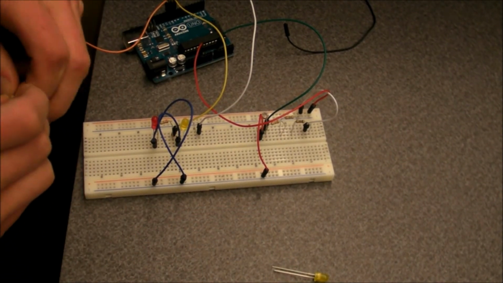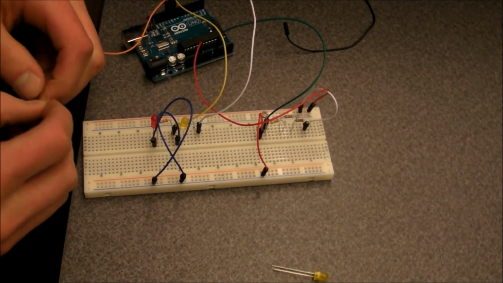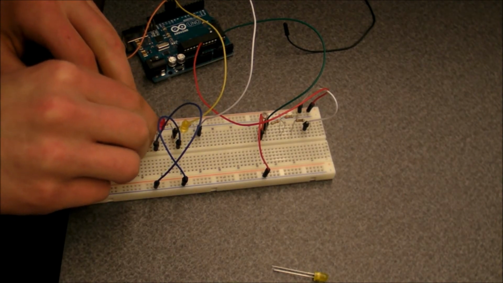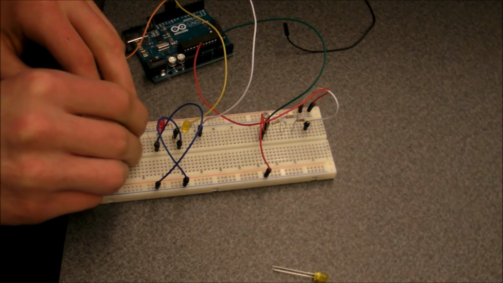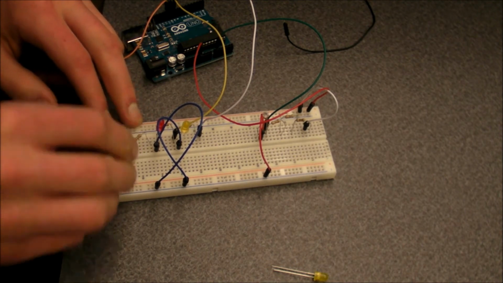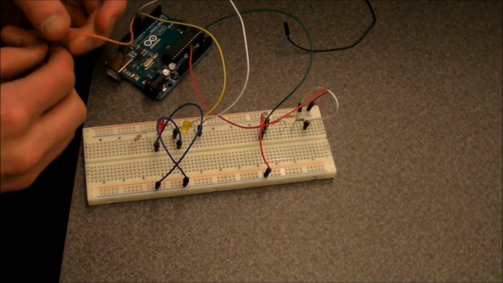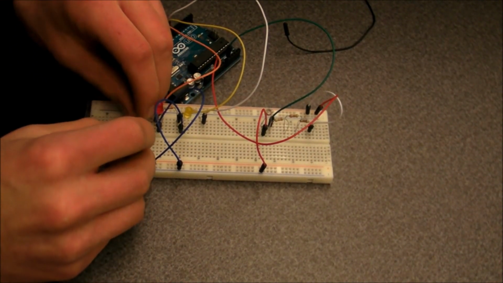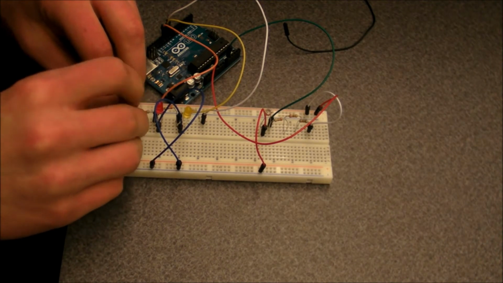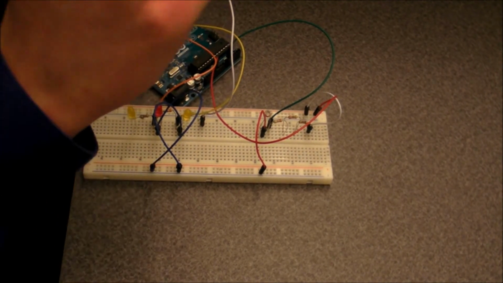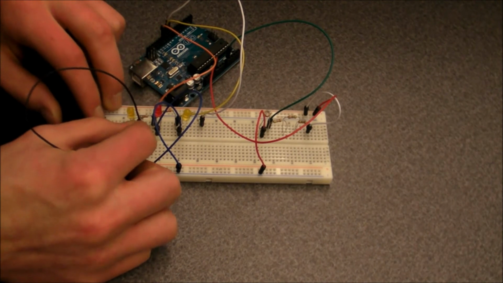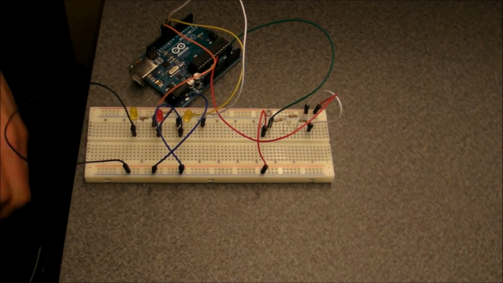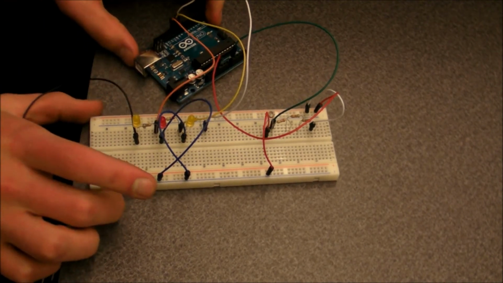Okay, just about done here. Okay, then this will go to the pin, and this will lastly go to ground. Okay, so this concludes the assembly. Not too difficult, pretty straightforward, as you can see.